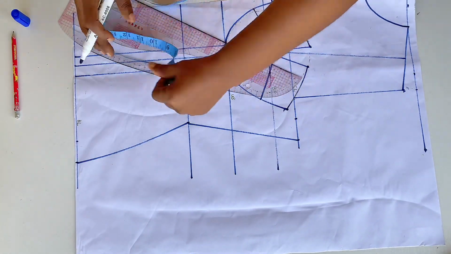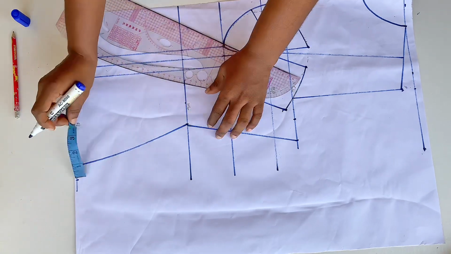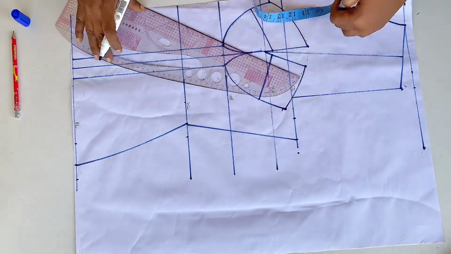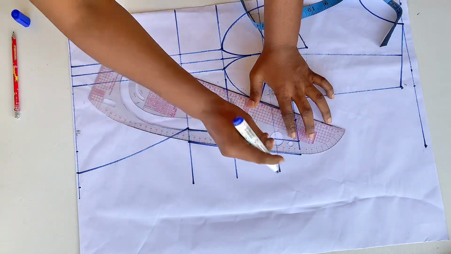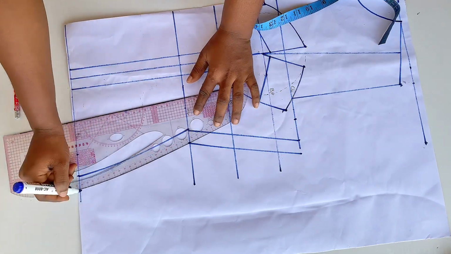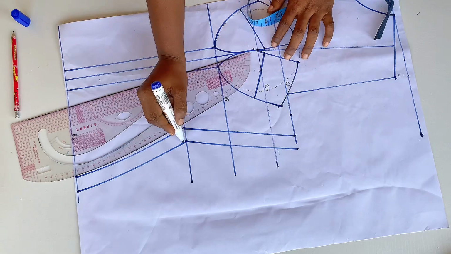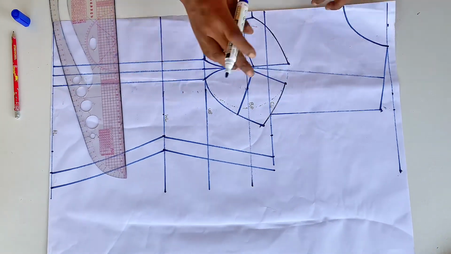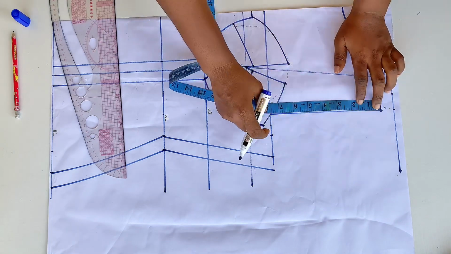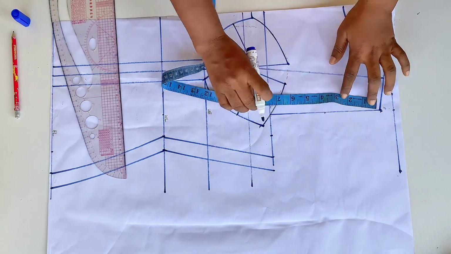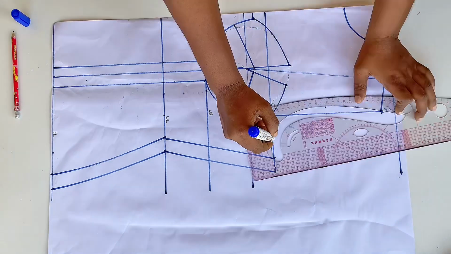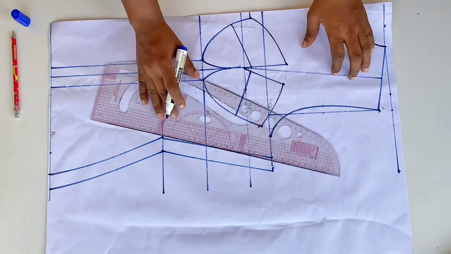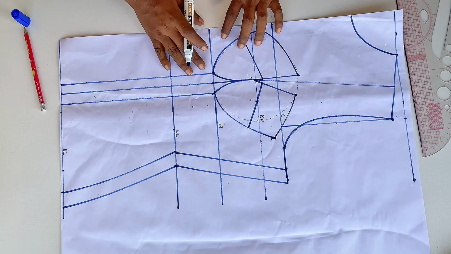Next is to add my sewing allowance. I usually add 1 inch, which is okay for me to sew. I will connect these lines as well. To get my arm curve, find the midpoint of your arm length and go in by 0.5, and then connect your arm curve. This is if you want your corset to have a yoke.